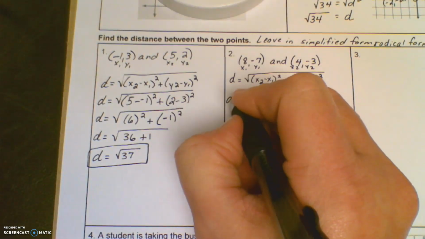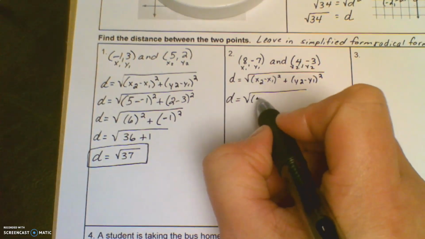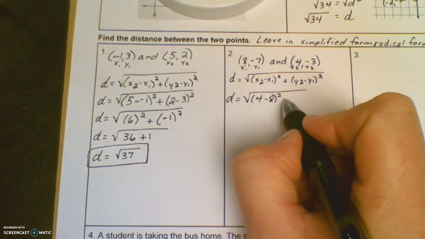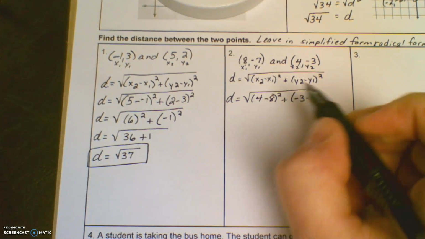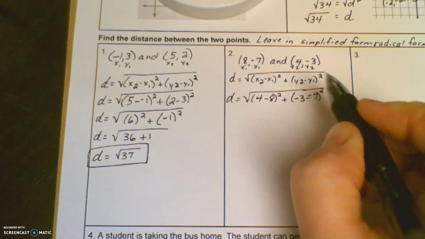So subbing in 4 minus 8 squared plus negative 3 minus negative 7 squared.